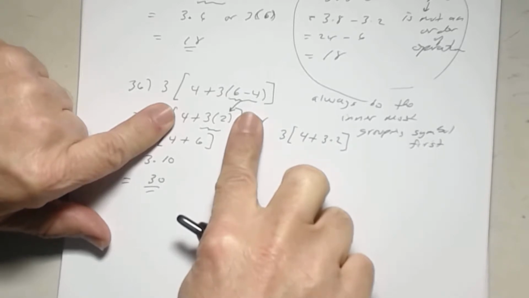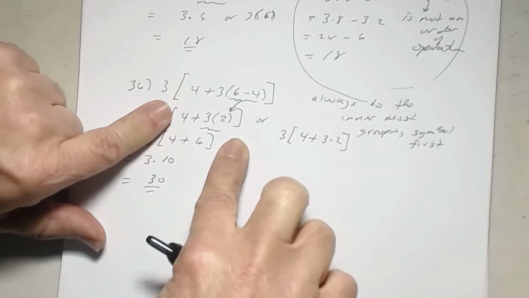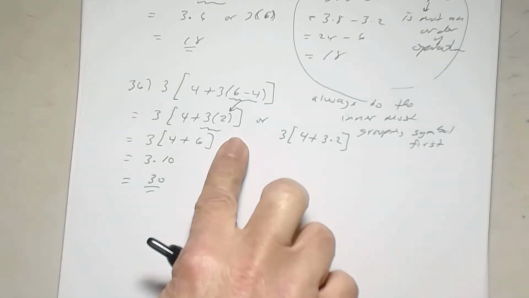Inside this grouping symbol, what are the operations? It says 4 plus 3 times 2. So I would say 3 times, multiplication before addition. So you multiply first. So that's why we have 6 here. Right, but my question was, you're carrying down the 3, so you're doing the 3 times the 2 as opposed to adding it, because you're saying addition would be first, right?